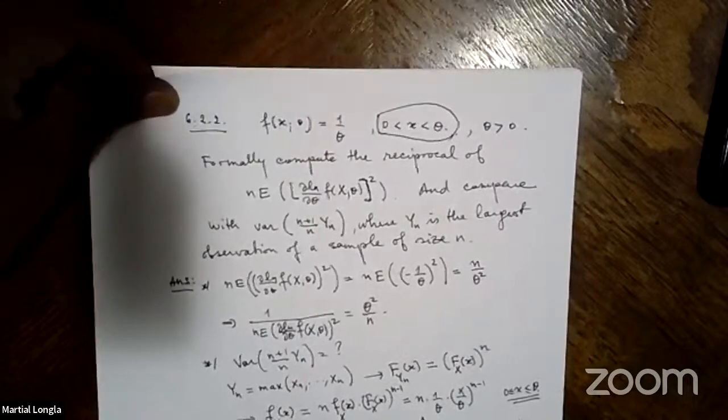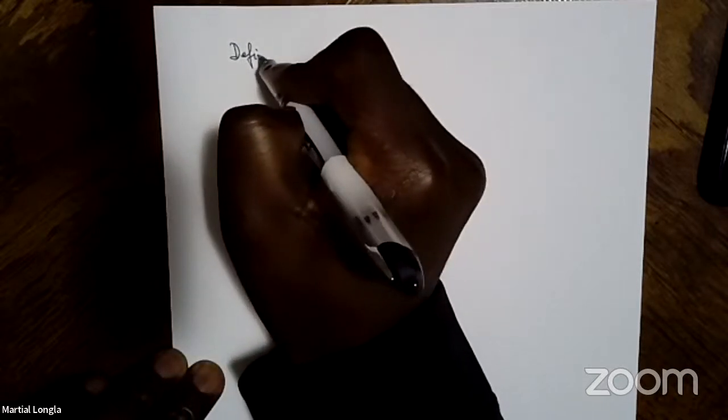Let me recall some of the other things that we had before, in this class on Monday. So we talked about efficiency. Let me recall these definitions again.